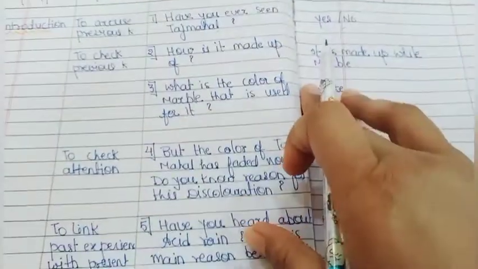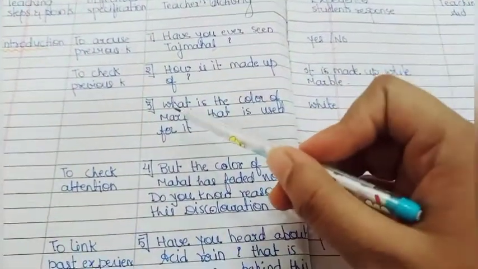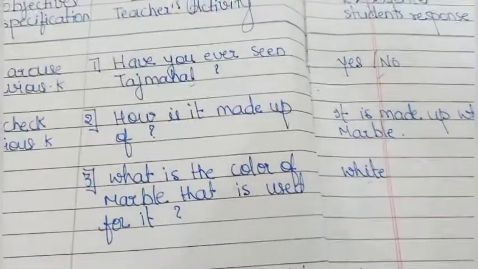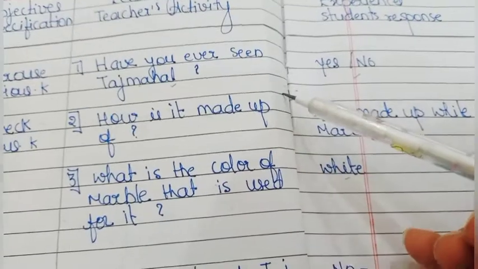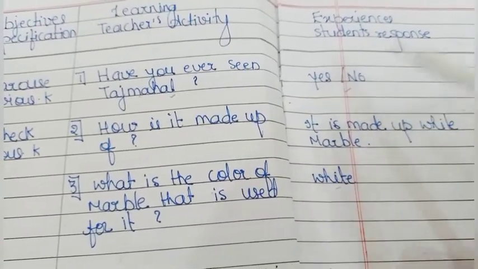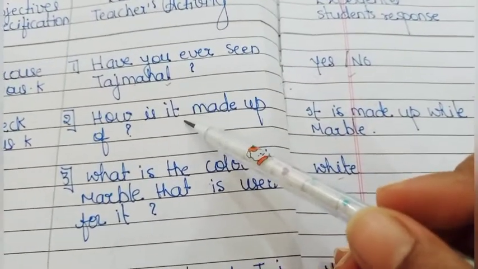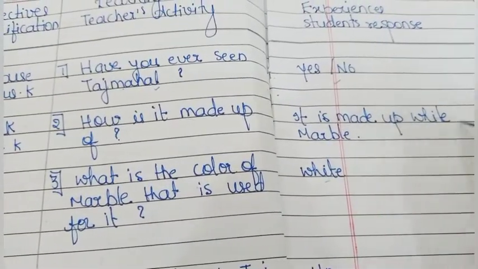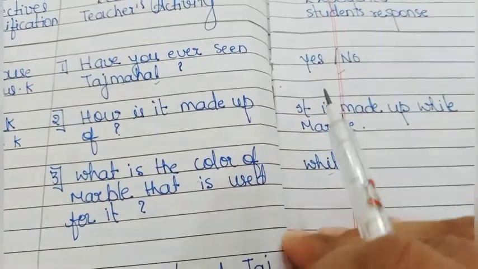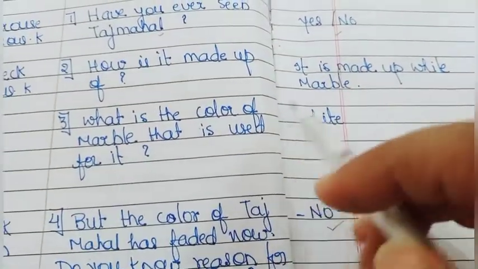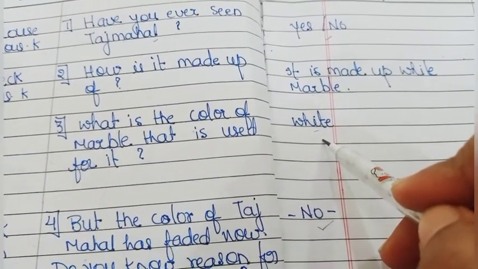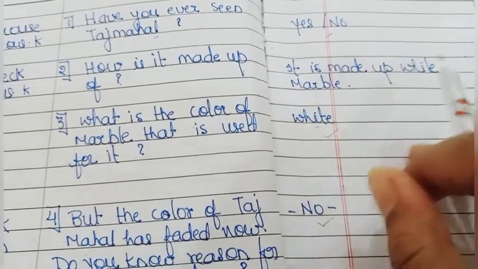Okay, here you can see I have added 5 questions. So this is the introduction question. Have you ever seen Taj Mahal? We have to ask this question to students. Then the student will answer yes or no, whatever their answer would be. Then we have to ask how is it made? Then the student will answer it is made of white marble. The third question we have to ask is what is the color of marble that is used for it? Then the student will answer it is white in color.